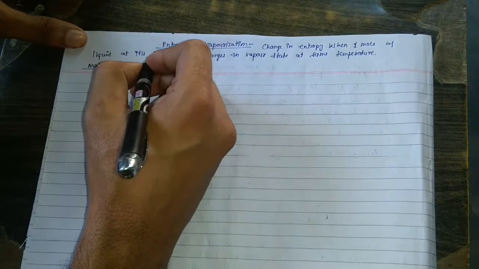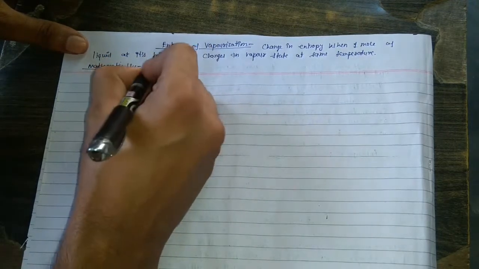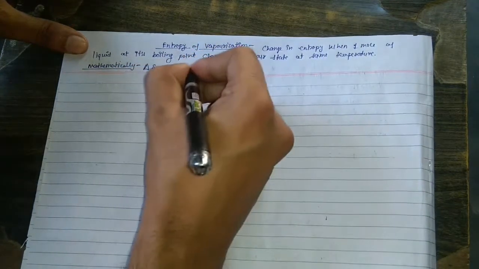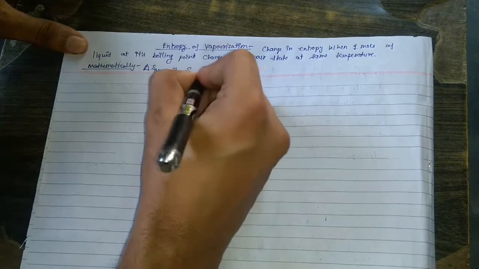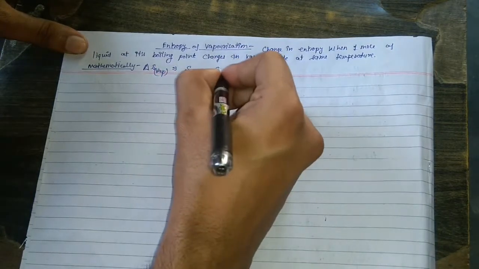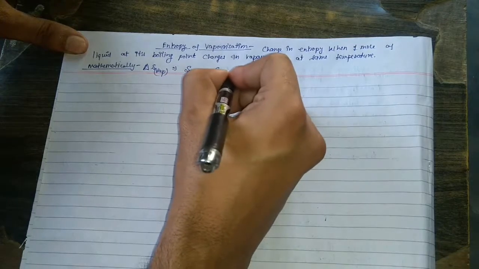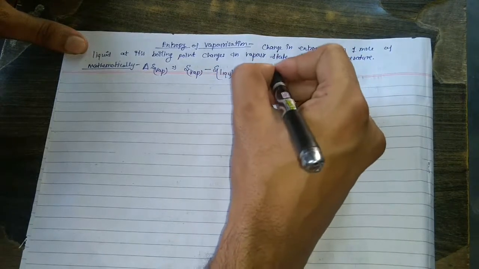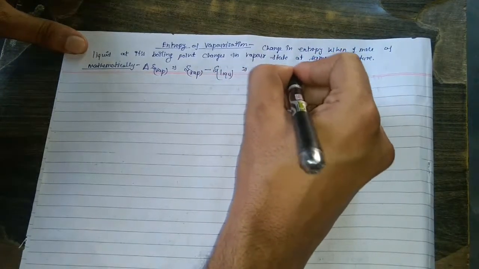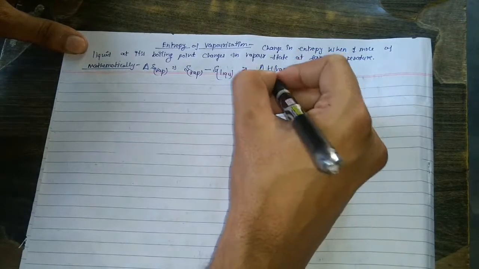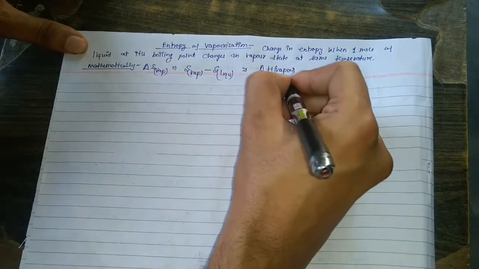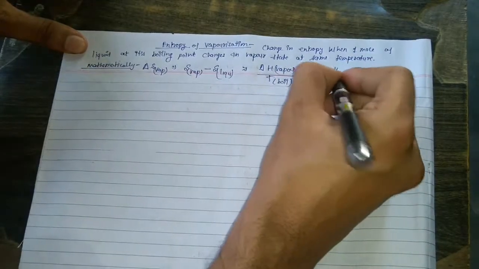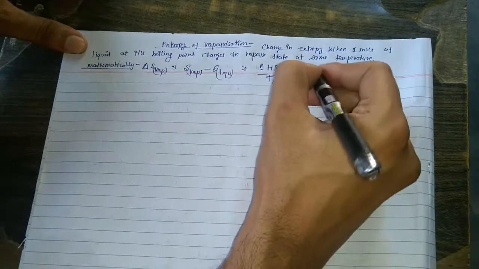Mathematically, how can we express the term for vaporization? Entropy of vaporization is equal to entropy of vapor minus entropy of liquid, which is equal to delta H vaporization upon temperature at the boiling point. Final equation: delta vaporization enthalpy upon temperature of boiling.